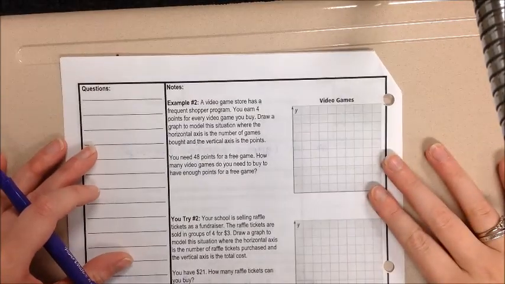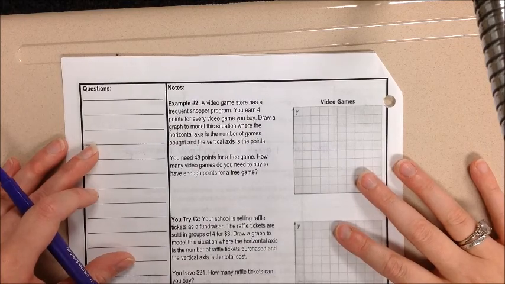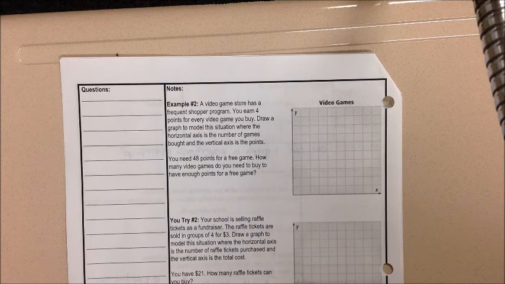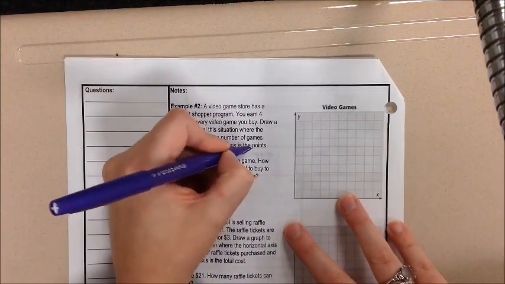Okay, example number 2 says a video game store has a frequent shopper program. You earn 4 points for every video game you buy. Draw a graph to model the situation where the horizontal axis is the number of games bought and the vertical axis is the points, like the points that you've got. Okay, when it says points.